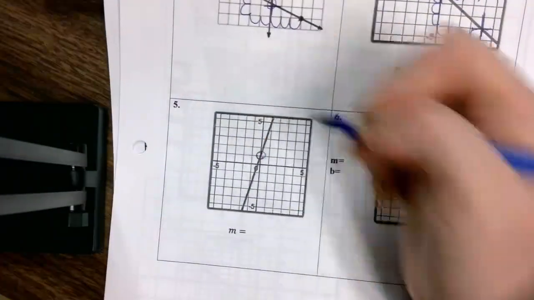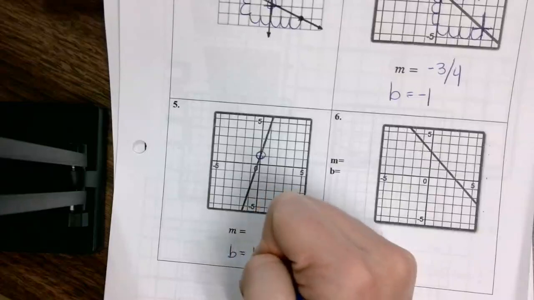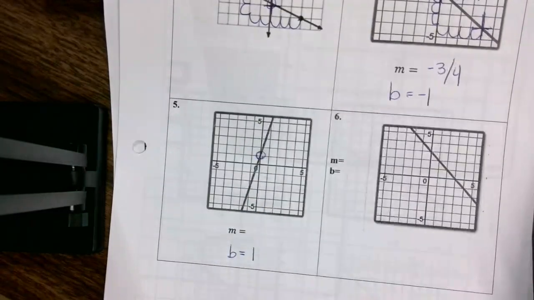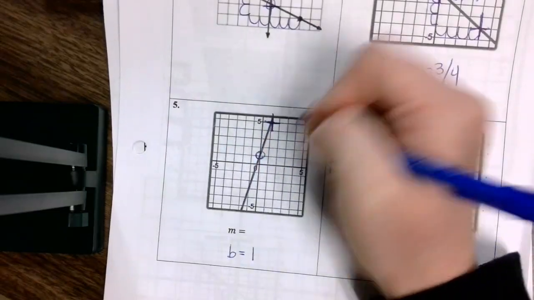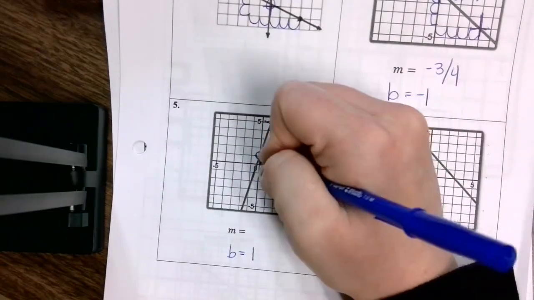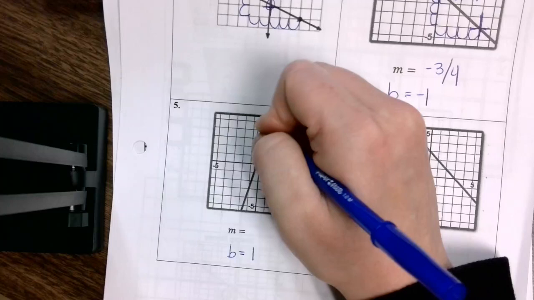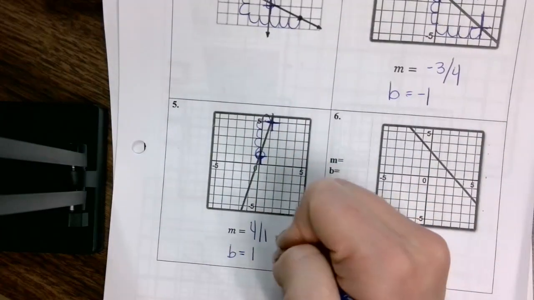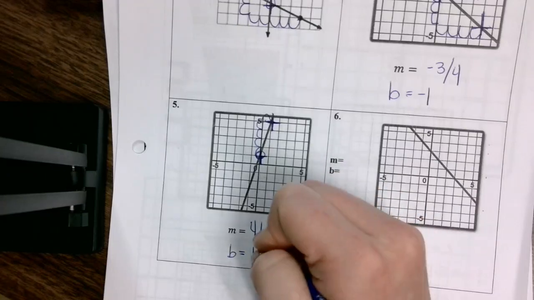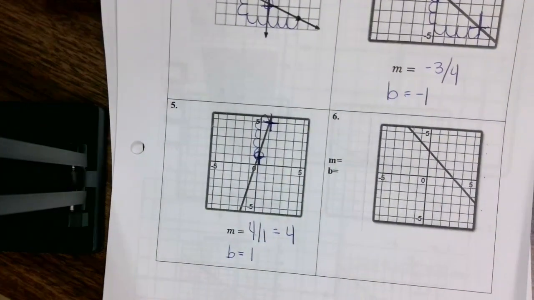My crisscross is right here, so my y-intercept is 1 because that's (0, 1). I need to find another crisscross, so I'm going to see how far it is from here to here. I've got 1, 2, 3, 4, 1. So it's 4 over 1. 4 divided by 1 also simplifies down to 4, so both of these answers are correct.